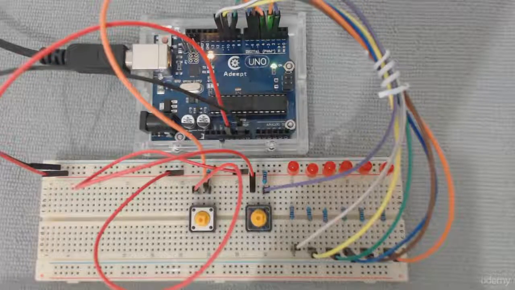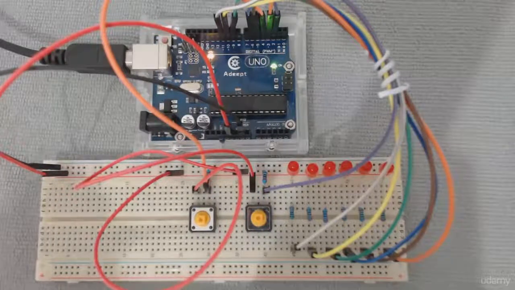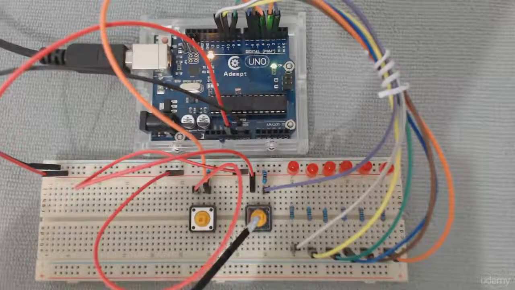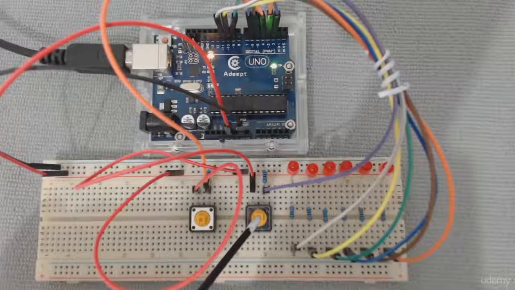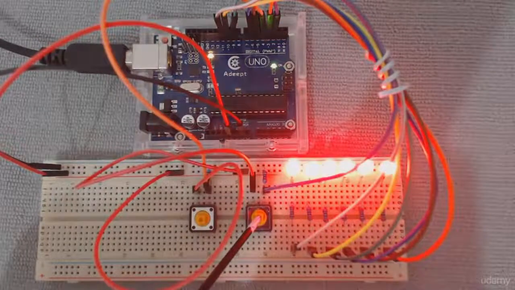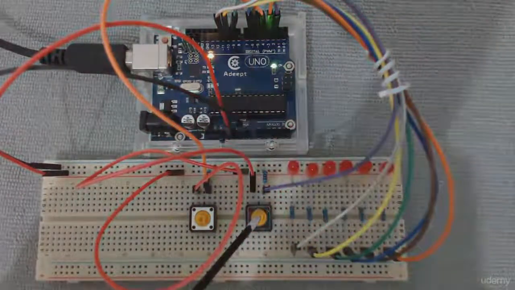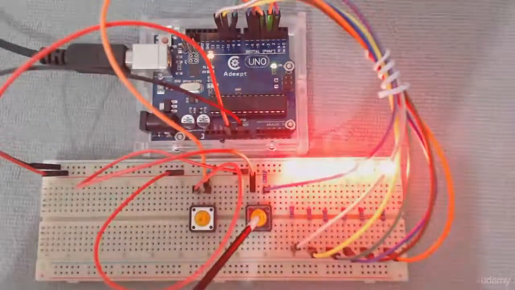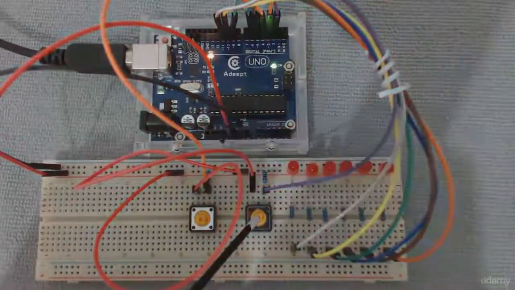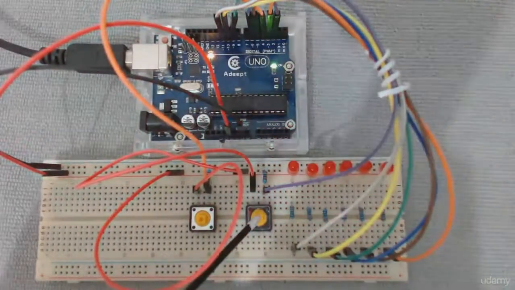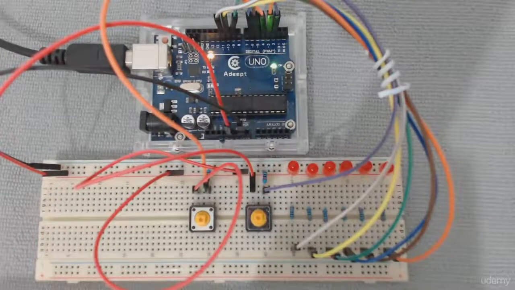Okay, so after uploading this new sketch with the new code into the Arduino, now we know that we can go into the test button and click on that only once every time without holding this button. Clicking each time it will switch the LED on and off. Okay, that's a behavior that user will expect usually while pushing a push button.